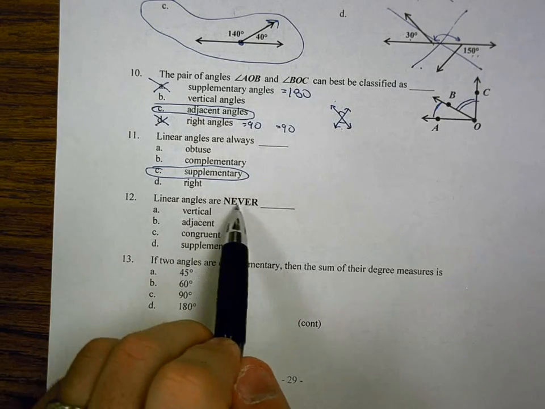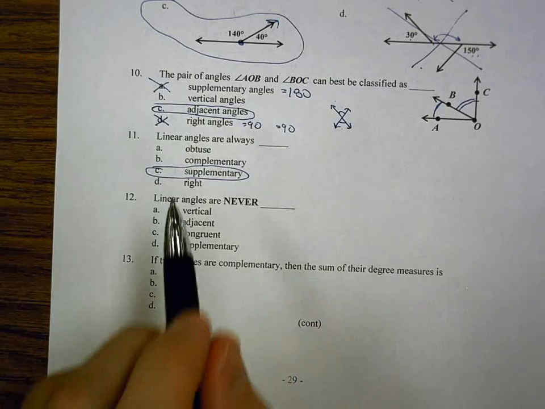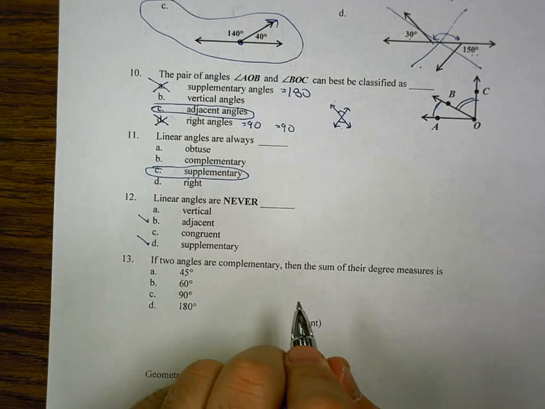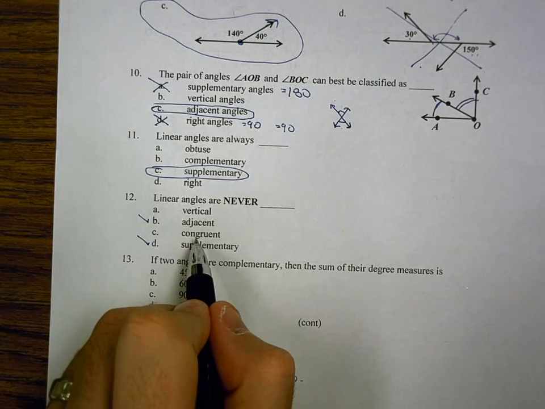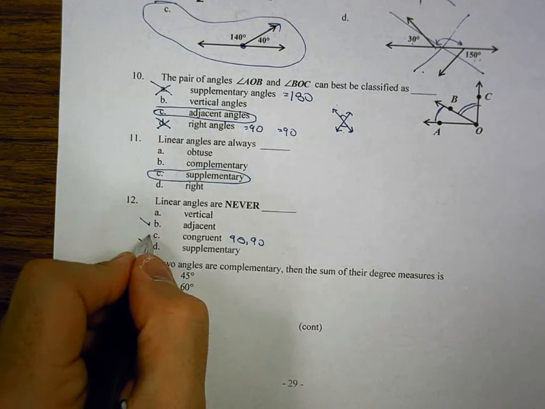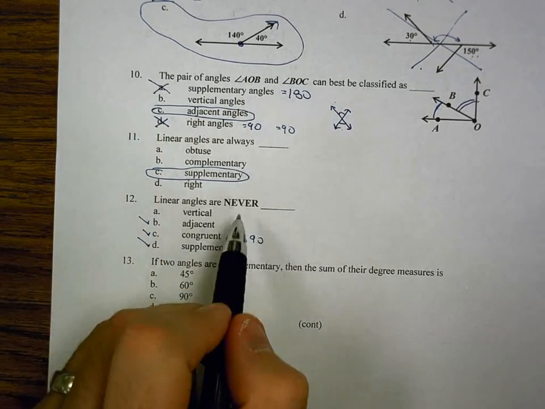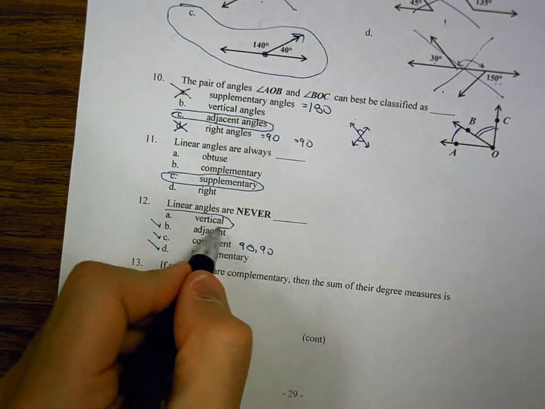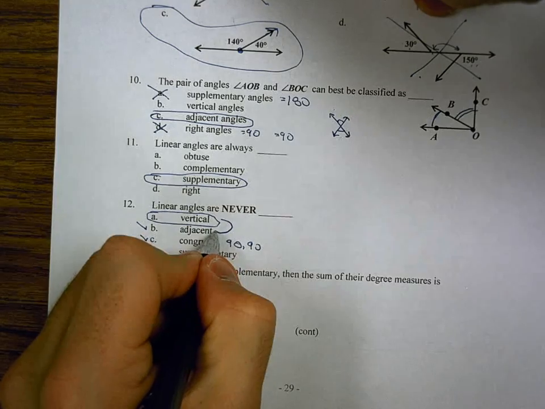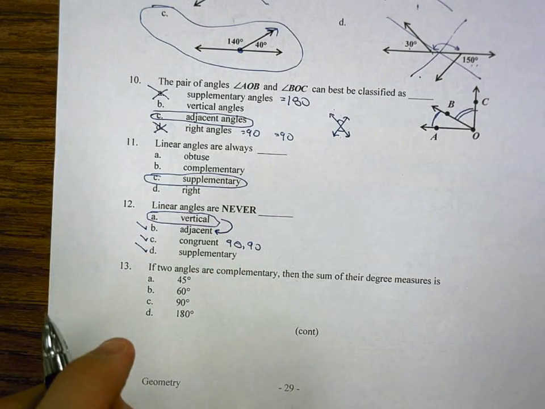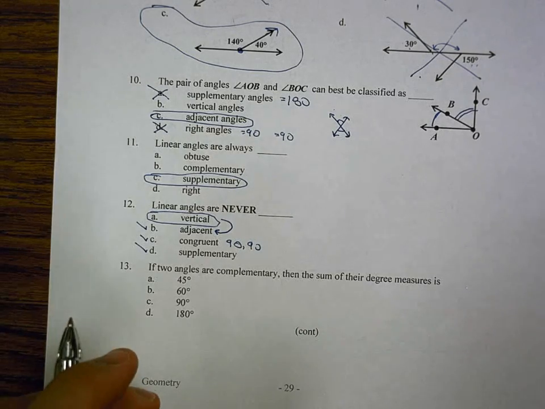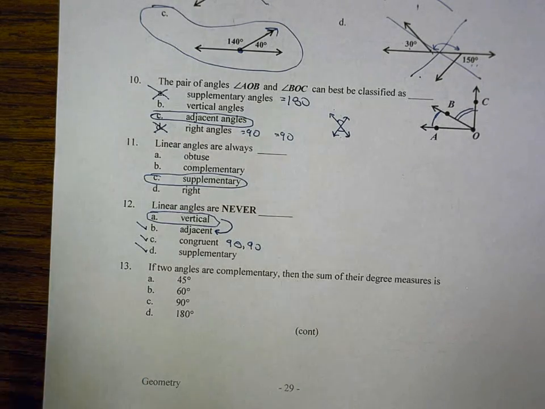Number 12, linear angles are never. Okay, well they have to be adjacent, so that one we know. They have to be supplementary, that one we know. They could be congruent, and they'd be congruent if they were both 90 degrees. So that one's possible in one case, so it's not never. It leaves us with A, vertical. They will not be vertical, and the main fact is because they are going to be adjacent, and two angles cannot be both vertical and adjacent, because to be vertical angles, we first say that they're non-adjacent angles.